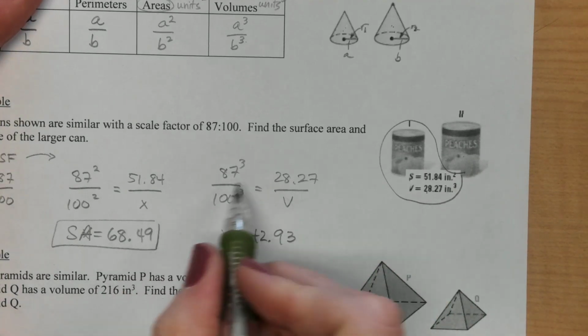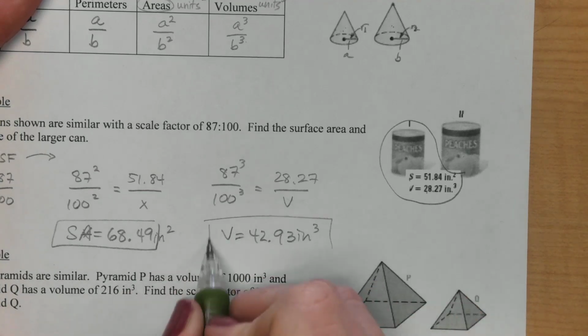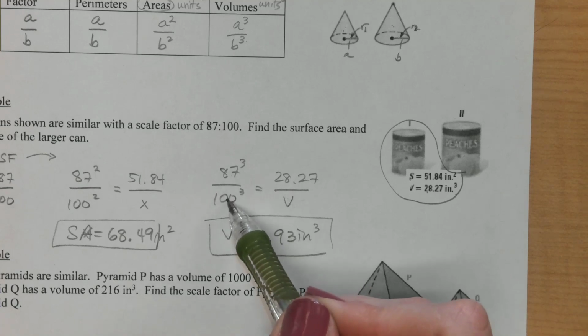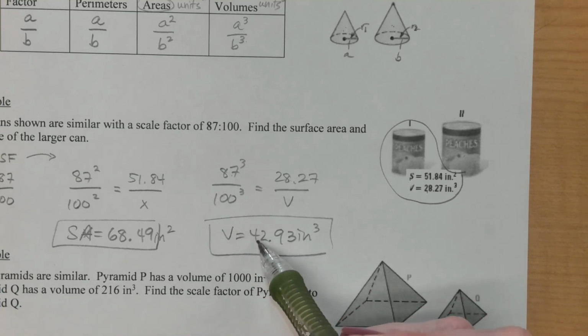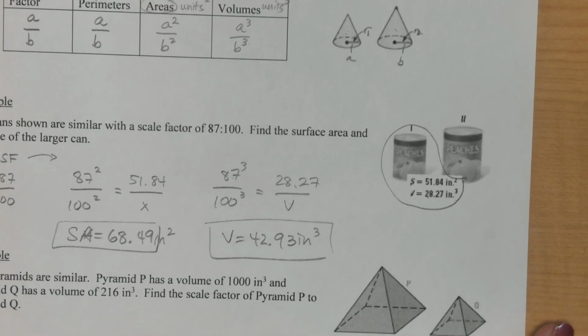Oh, I didn't label these. Sorry. These are inches. Inches squared, inches cubed. Which makes sense because 87 again and 100 are pretty close. So my 28 and 42 are also pretty close. They're not wildly different.